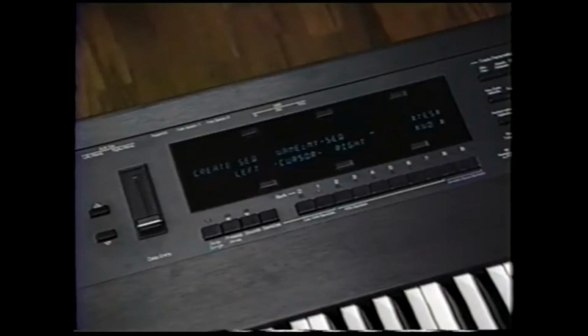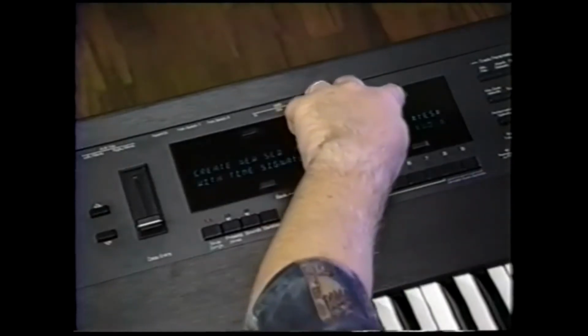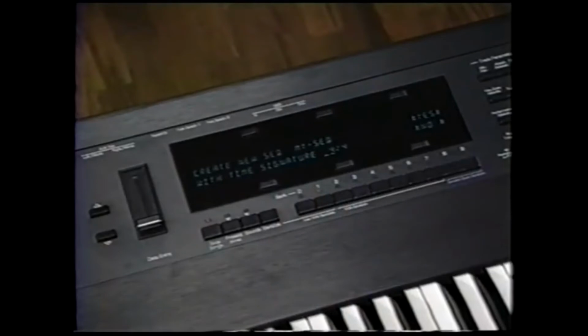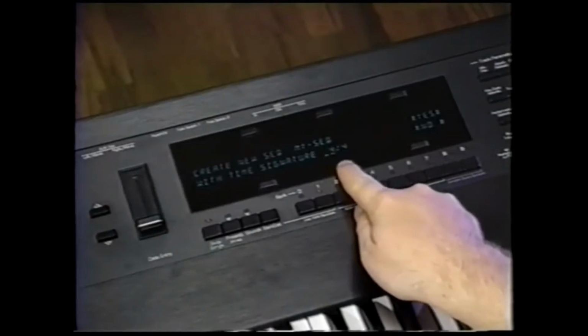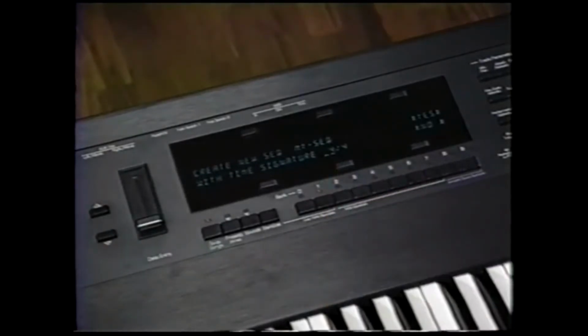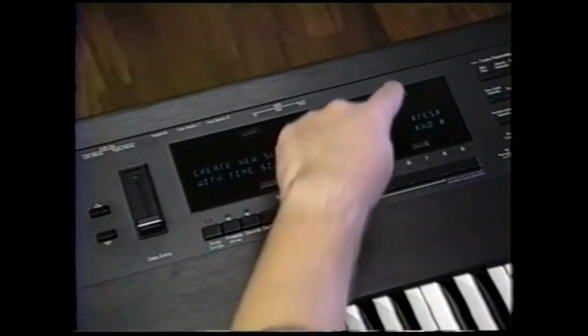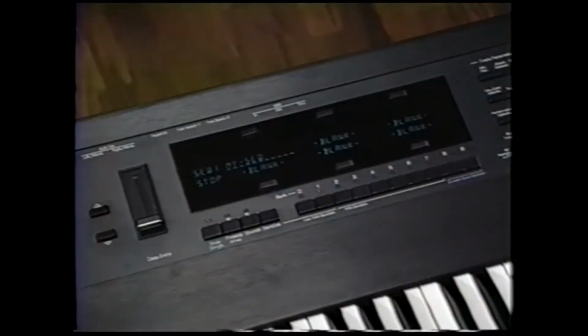Press the soft button above Yes. You will move to the next page where you can set the sequence time signature. Pressing the middle soft button in the lower row will alternately select between the numerator and the denominator in the time signature. For now, we'll be working in 4/4 time, so leave this set as it is. Press the soft button above Yes. You will be returned to the sequence bank display, and the new sequence will be installed in the first sequence location.